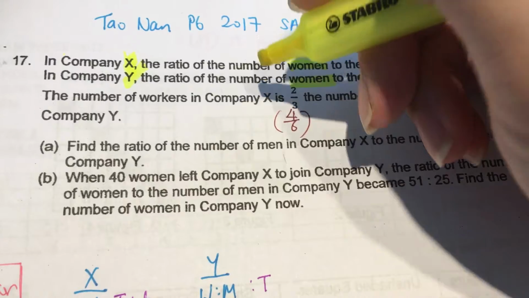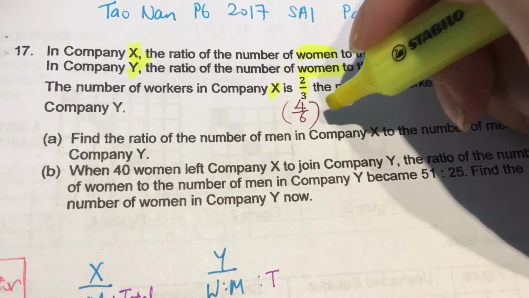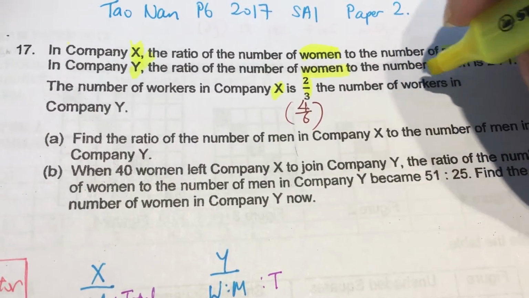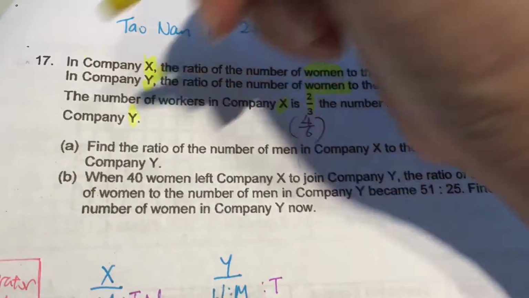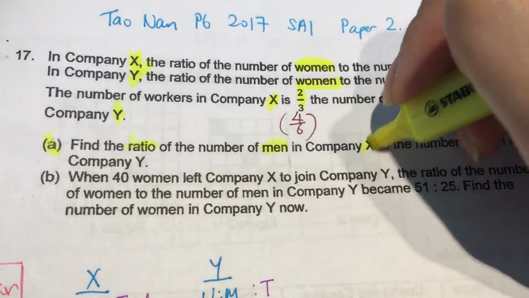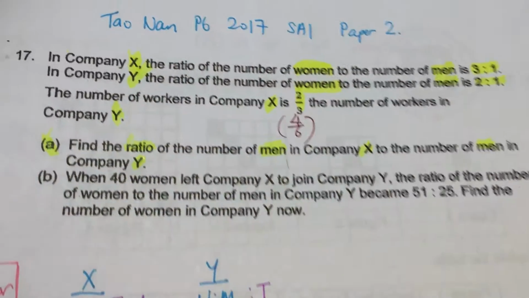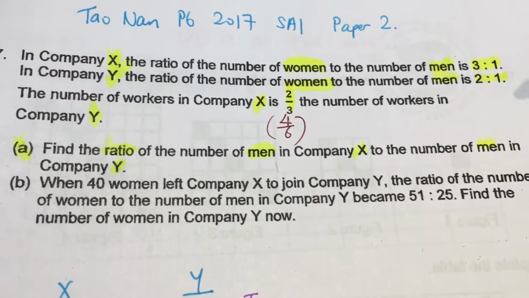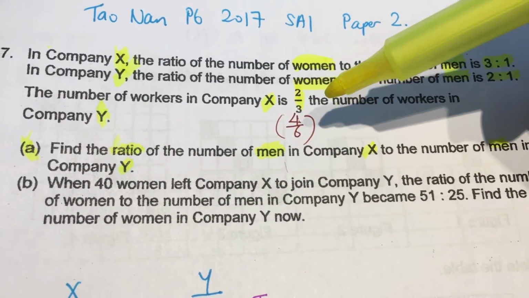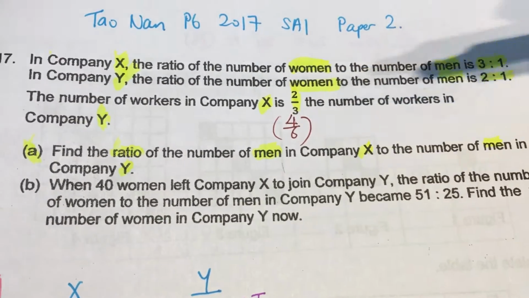Let's move on. The number of workers in X is 2:3. Okay, ignore the 4/6 because it's part of my working. Then the number of workers in Y. Okay, in part A, find the ratio of men in X to men in Y. Alright, can you see that I have two ratios and this itself is like another ratio. It can be written as 2:3 and it's the same as 2/3.